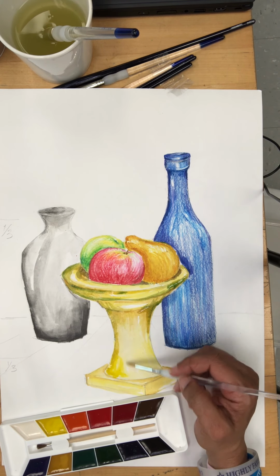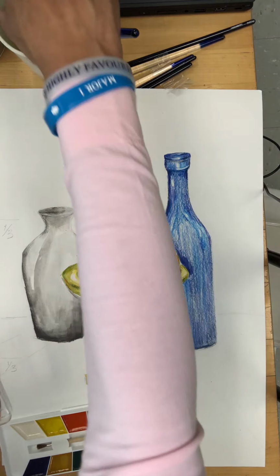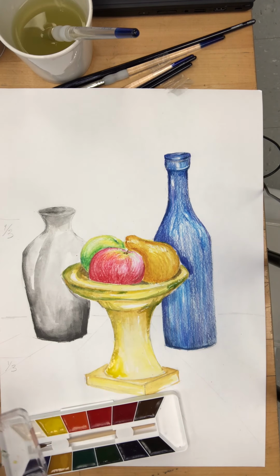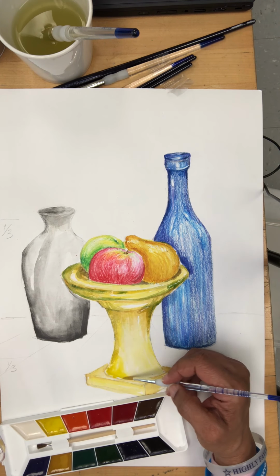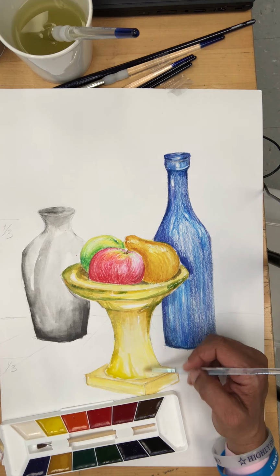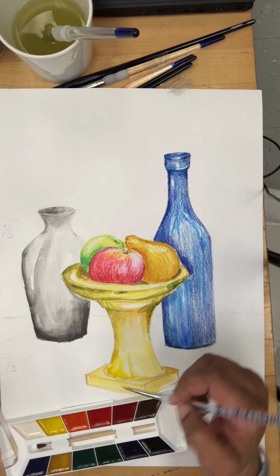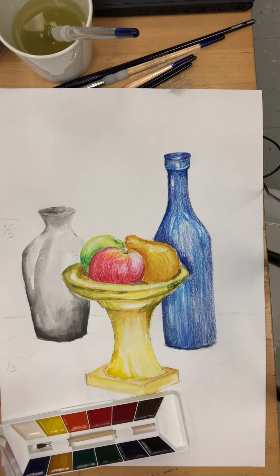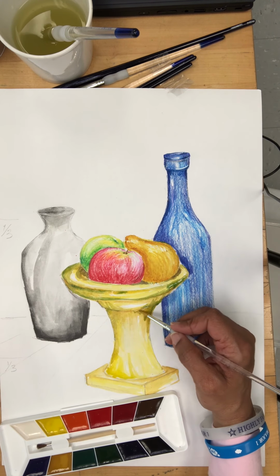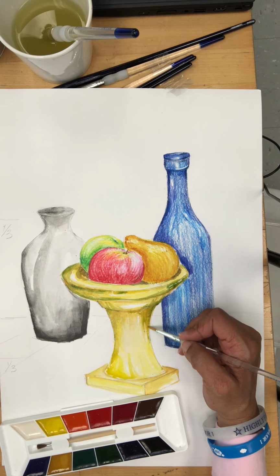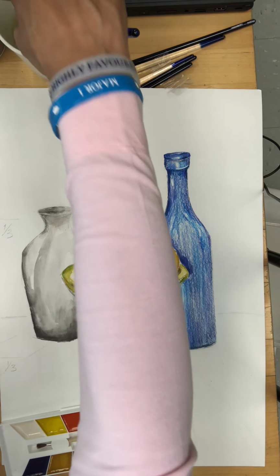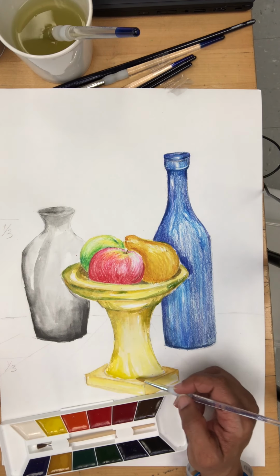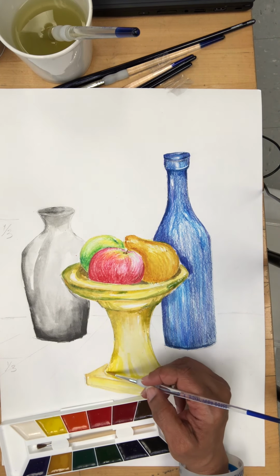You can do a multimedia piece, or you can just do all crayon or all watercolor, however you feel best that this should work for you. Sometimes if you start in one medium, you can switch up and finish in another one, you know.